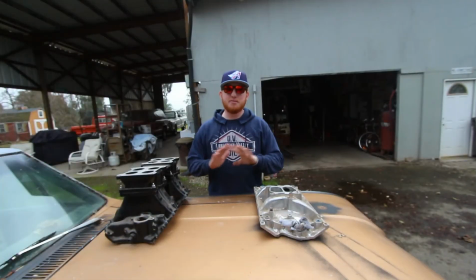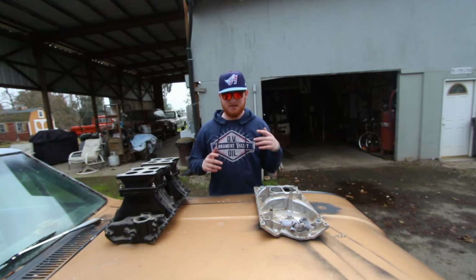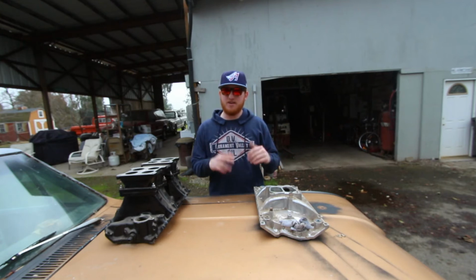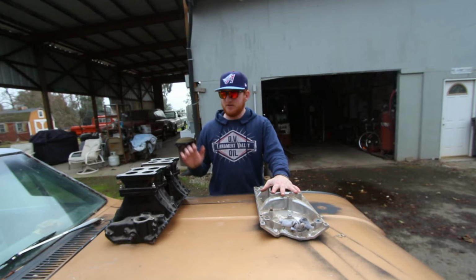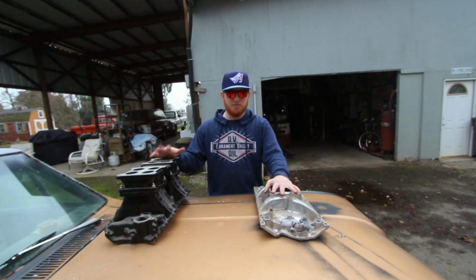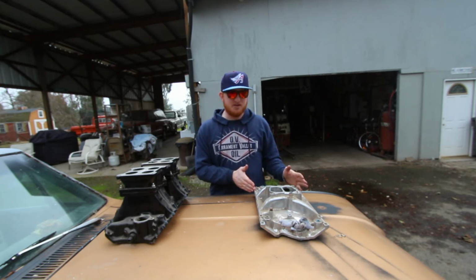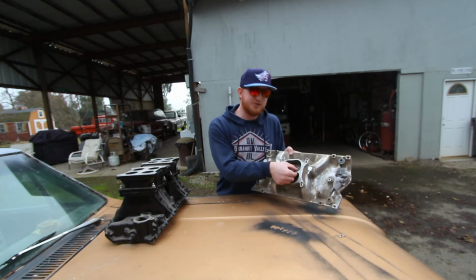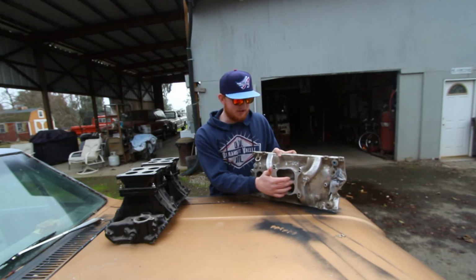Okay, so when we're talking about intakes, the two biggest style differences, and the ideas between the two of them and why they're so prevalent, are the dual plane shorter intake style versus the dual carb high rise tunnel ram, whatever you prefer to call it. This style can also be a single plane or a dual plane style. The only difference is this piece right in the middle. If it was a single plane, it would be just a big hole right here versus the two smaller holes.